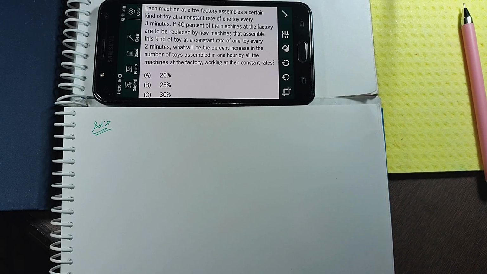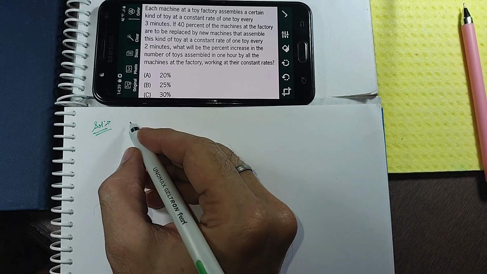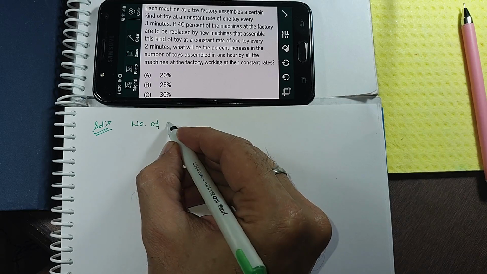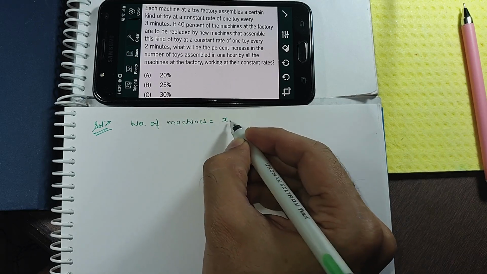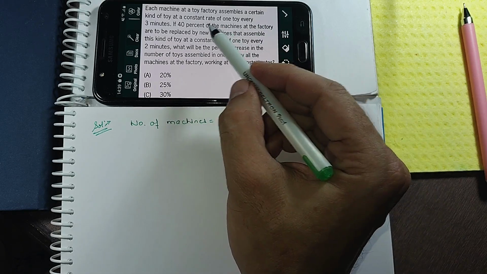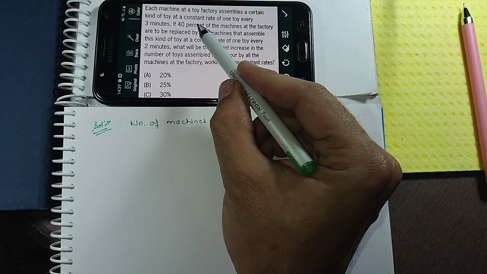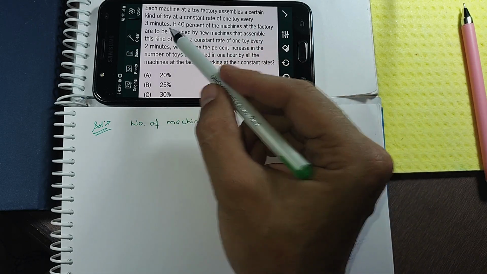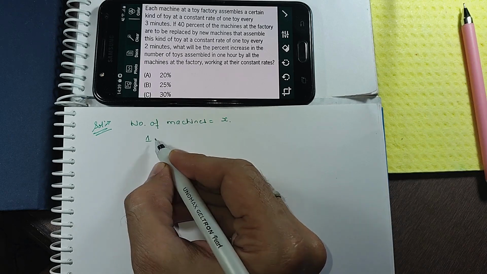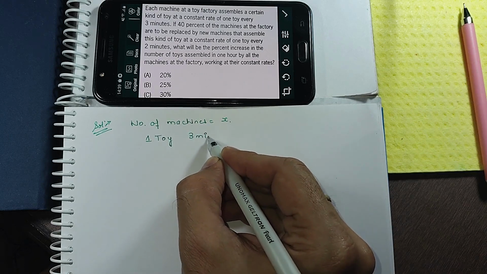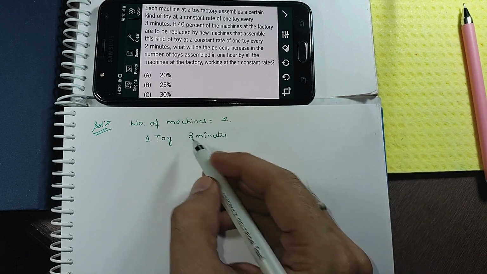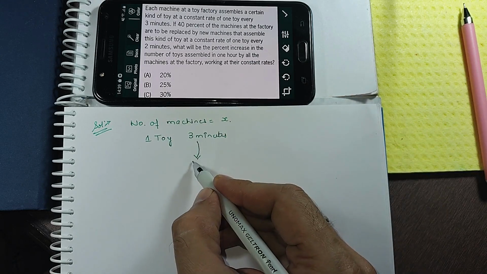See, now there are two cases. Let us suppose first the number of machines working be X. Right? Now the first case says that all the machines assemble at a constant rate of 1 toy every 3 minutes. Now we have to calculate it for 1 hour. So I'll multiply this to get 60 minutes.